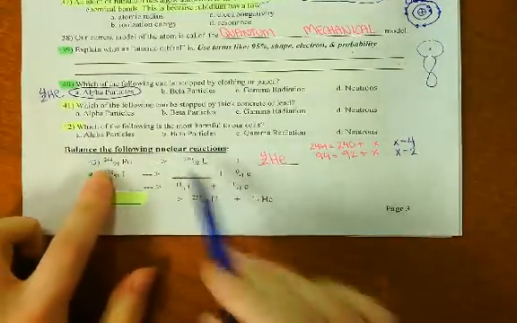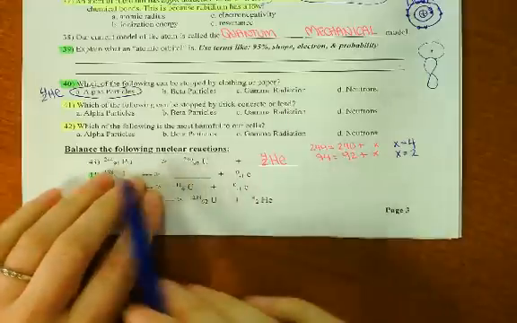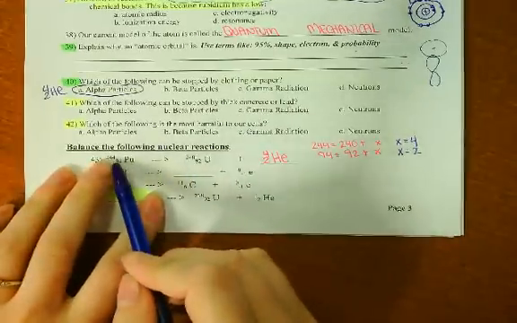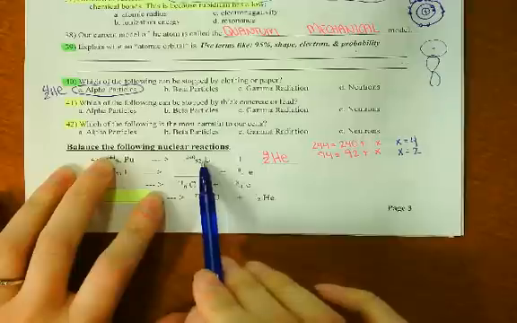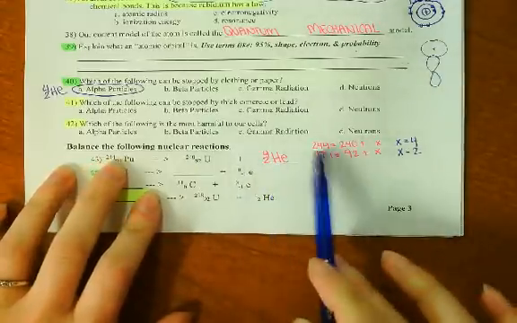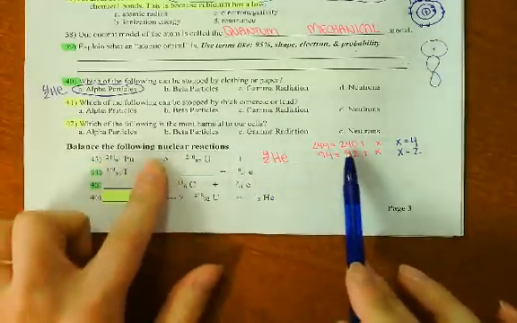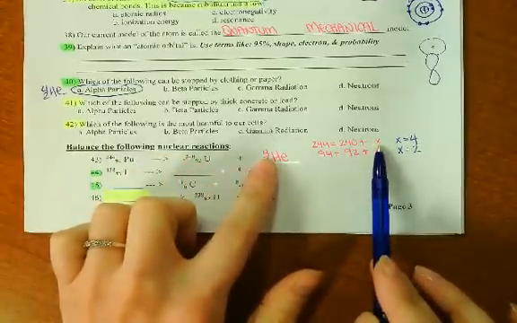Balance the following nuclear reactions. Here you are to check your work, and I showed you what I did here. Okay, so I have plutonium reacts to form uranium and an alpha particle. I knew this was an alpha particle because I said the top numbers, 244, has to equal 240 plus x.